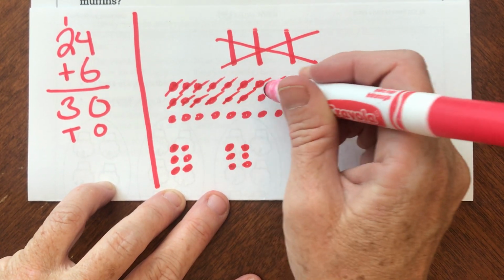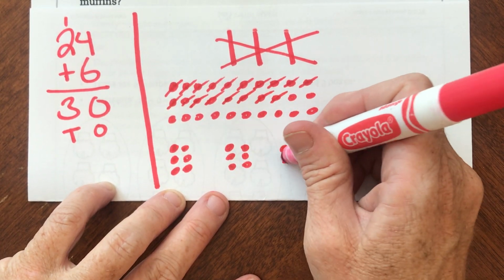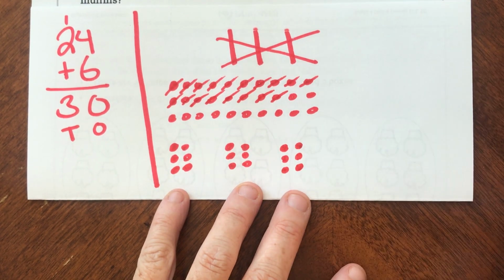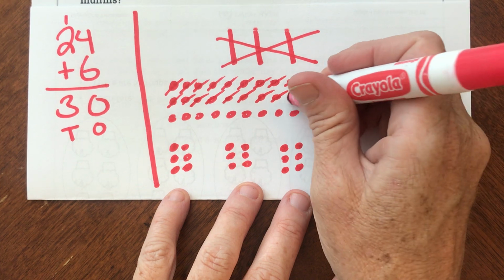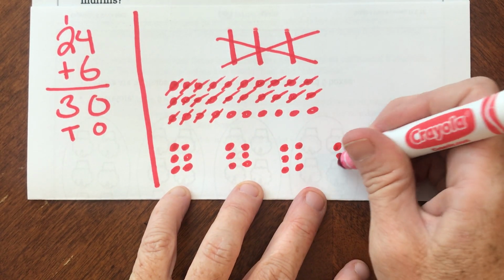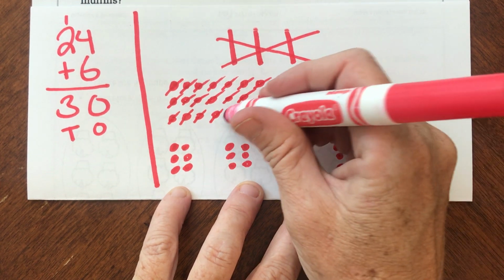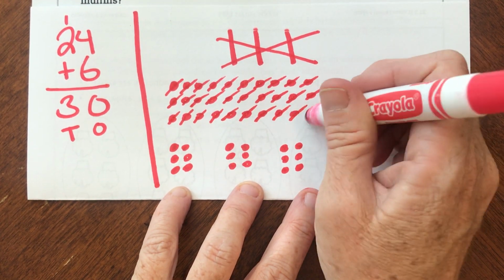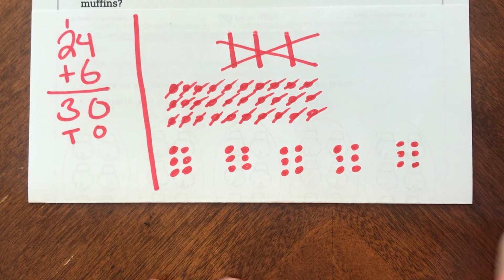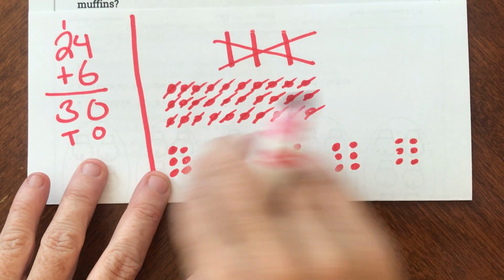1, 2, 3, 4, 5, 6. So I'm doing step 3, which is forming groups. 1, 2, 3, 4, 5, 6. Okay, so I measured up, I formed all my groups.